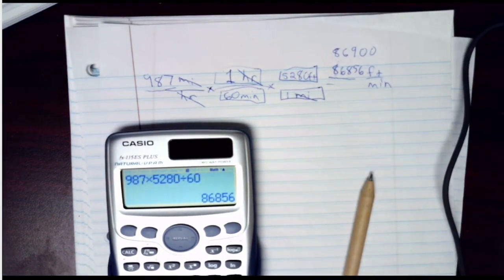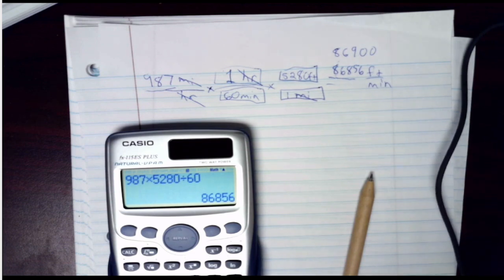Now, I don't think it really matters, but we'll go ahead and see. Okay, plugging in my number just to see whether it's going to be annoying or not. Okay. So I'm plugging in 86900, checking answer, and it's good.